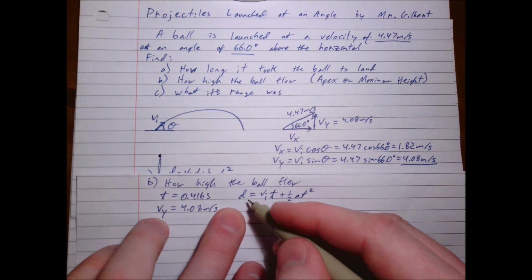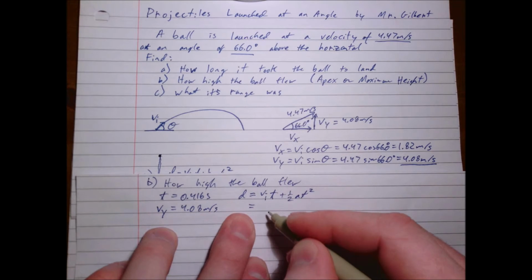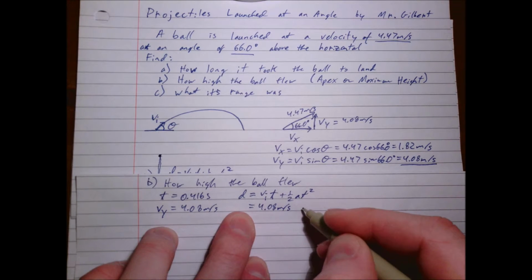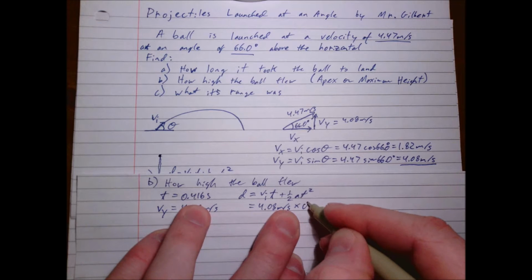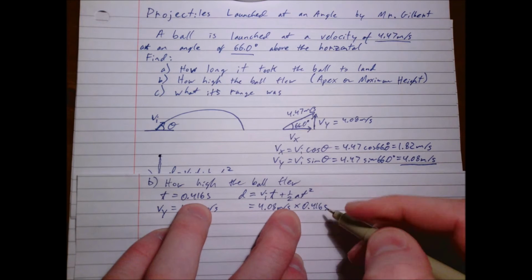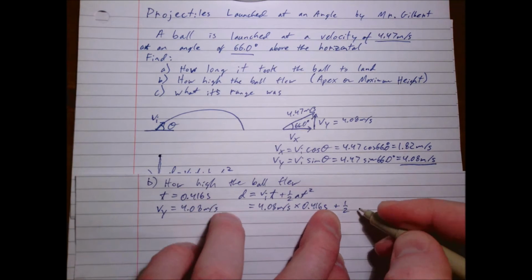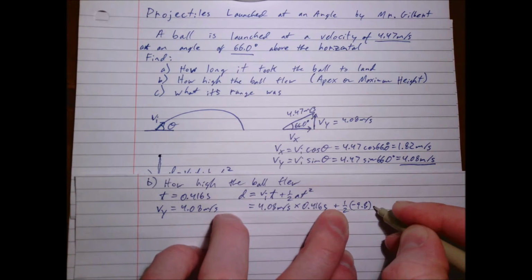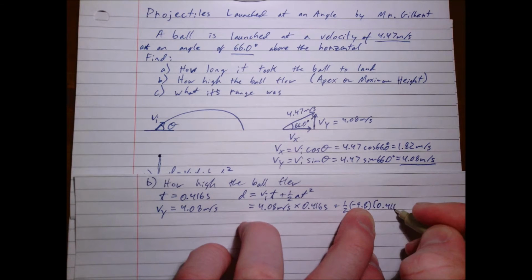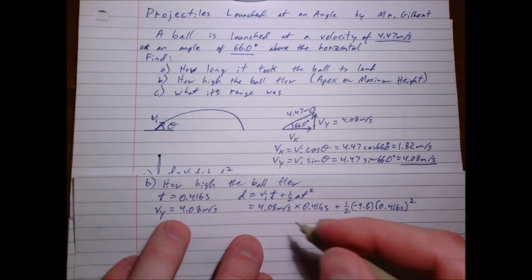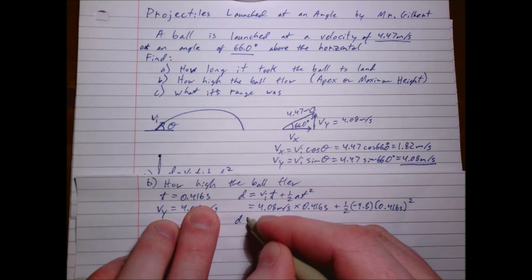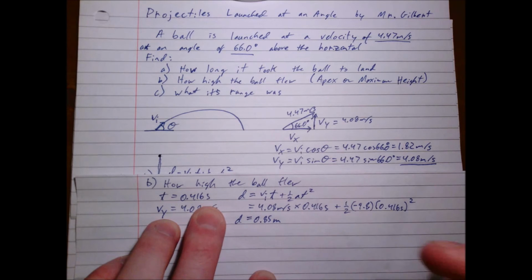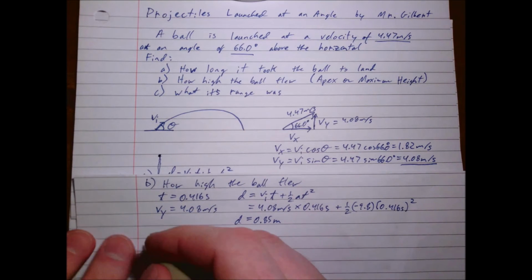So the distance it's going to fly up is equal to the initial velocity, which is 4.08 meters per second, times the time, which is 0.416 seconds, plus 1/2 a, which is negative 9.8, times the time, 0.416 seconds squared. You plug that all into your calculator, you get a distance of 0.85 meters.